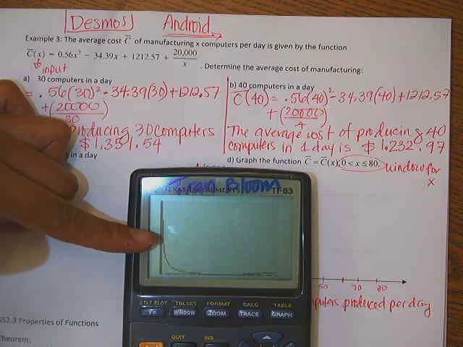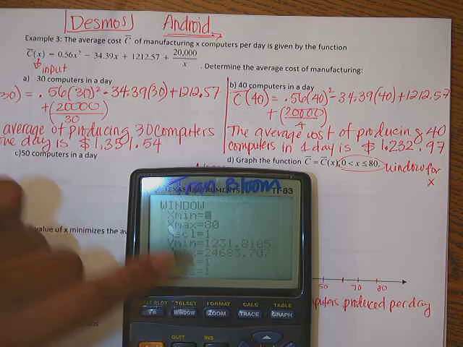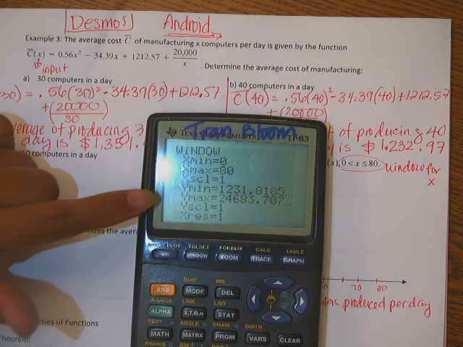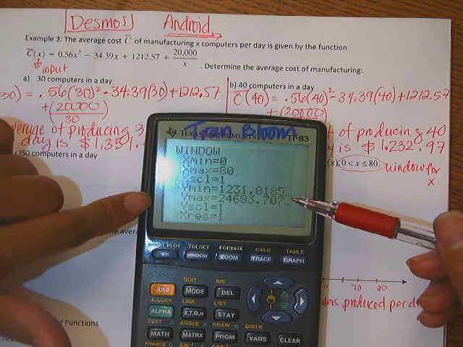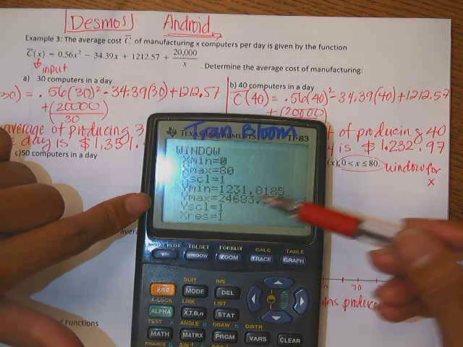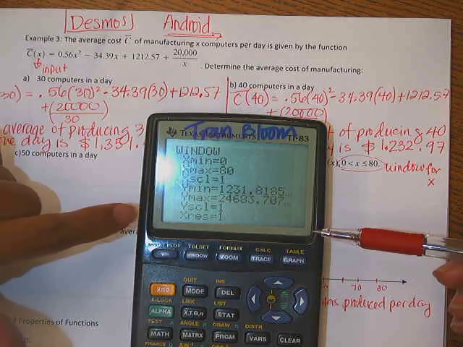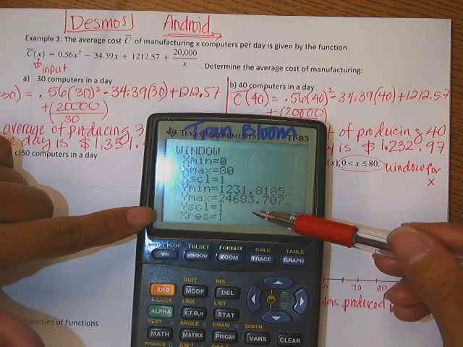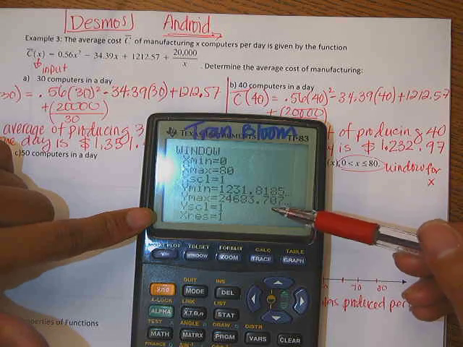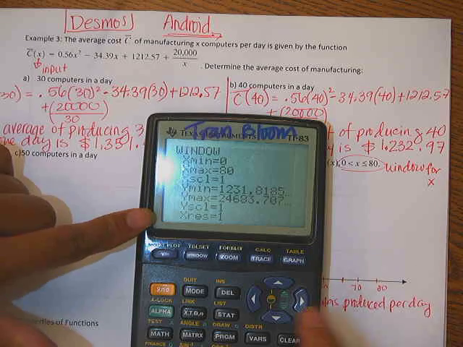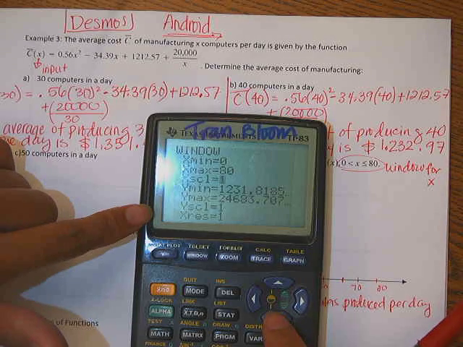Sometimes it's too big, so hit window. The Y window right now starts out with a Y minimum of 1200-ish and a maximum of 24,000. Sometimes I don't want it to be that large, so I adjust a little bit of it.